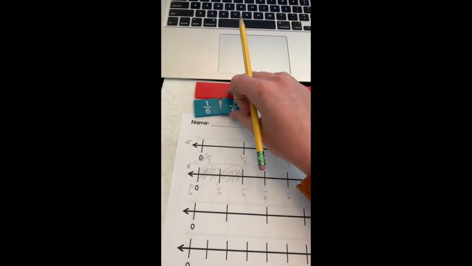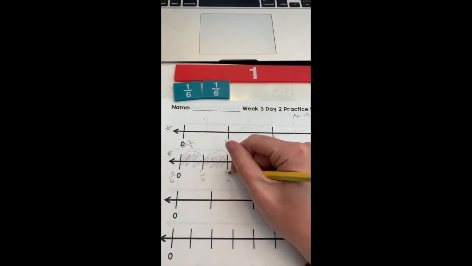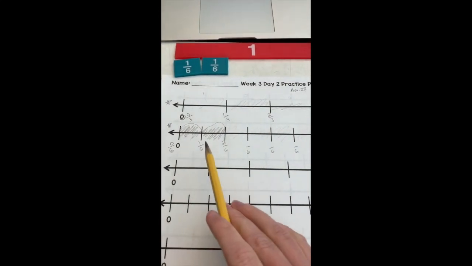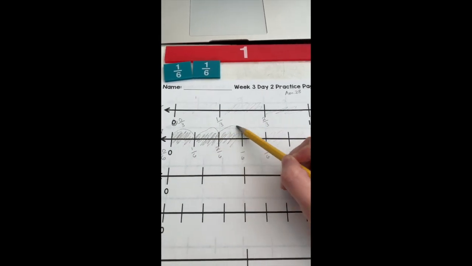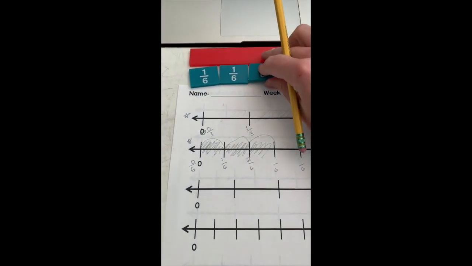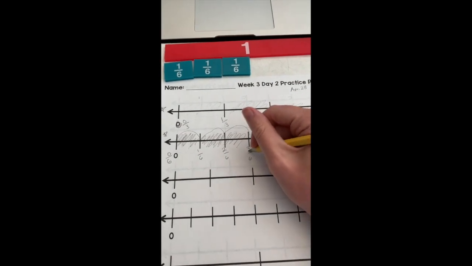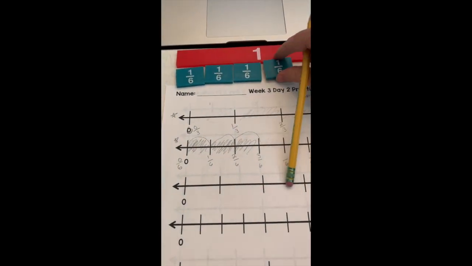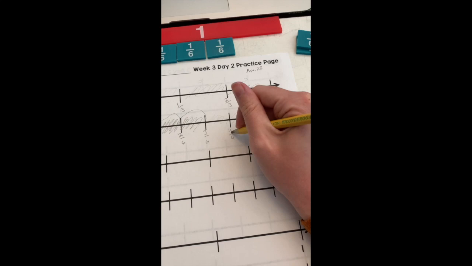Let's go to the next tick mark. I've now counted this part of my number line. How many pieces? 2. 2/6. Friends, can you predict the pattern that's happening here? If I add this next part, I'm going to have how many sixths? 3. If I do another one, I'll have 4. If I do another one, I will have 5.